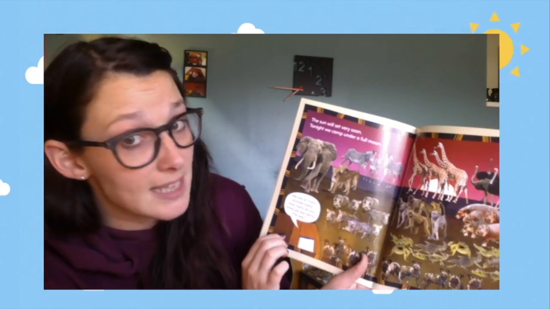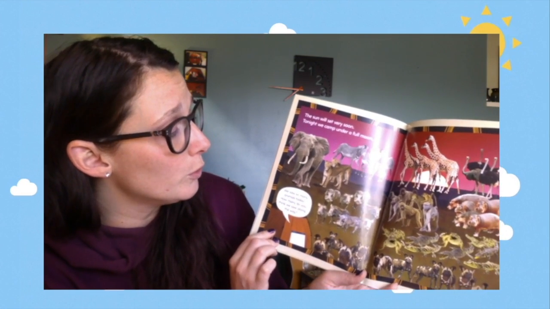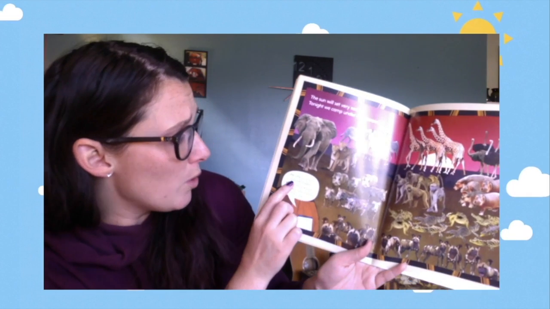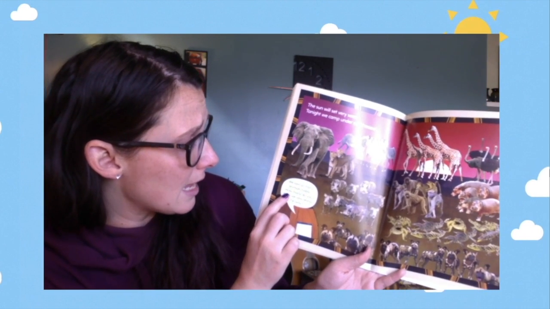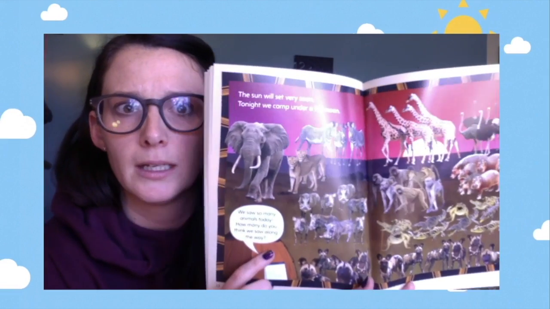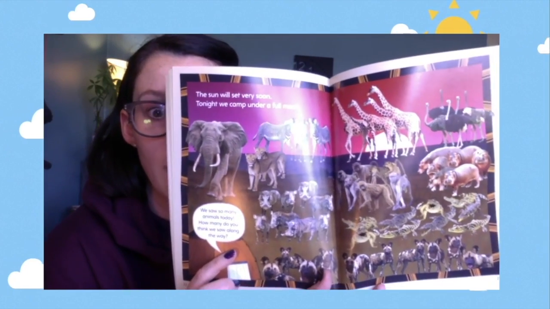The sun will set very soon. Tonight we camp under a full moon. Ooh, those ones rhyme. Soon, moon. We saw so many animals today. How many do you think we saw along the way? Oh my goodness. That is a lot of animals.